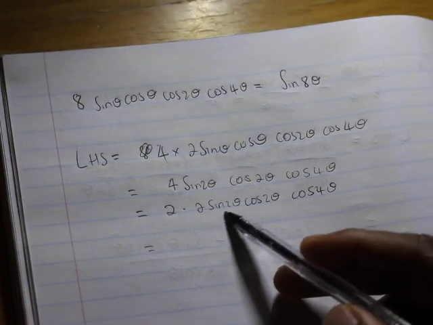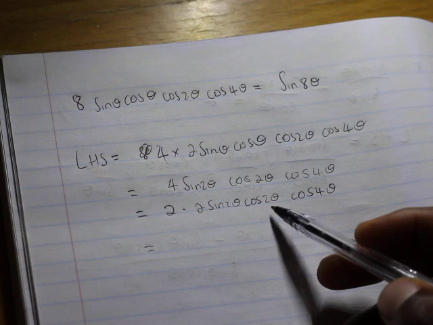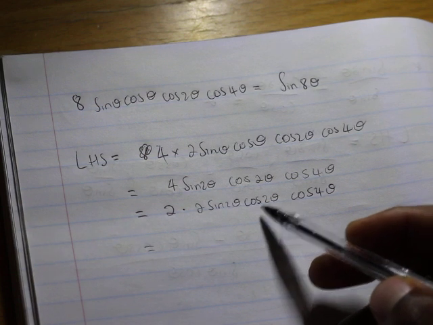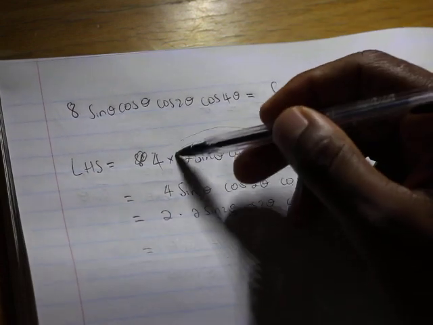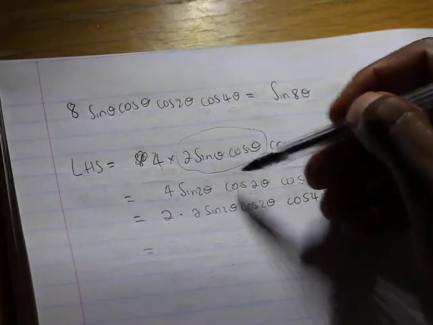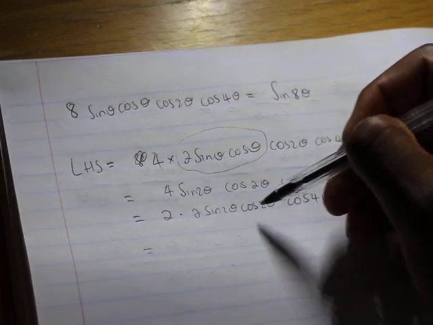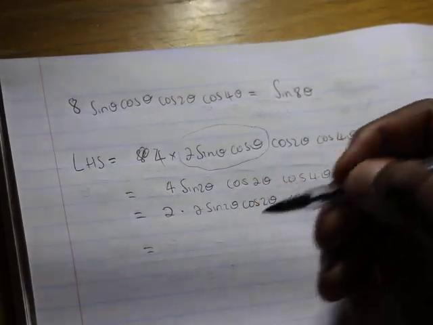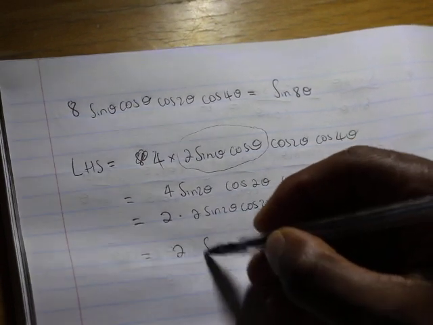Now 2 sine 2 theta cos 2 theta. Guys, remember we had a similar thing, just that here we had no double angles, we just said theta. Now we've got 2 theta, meaning that we're allowed to say, okay, this is going to become 2 times the sine.